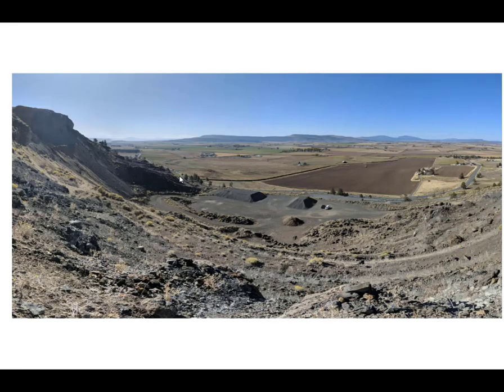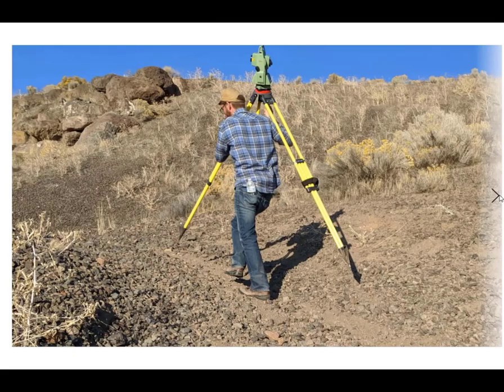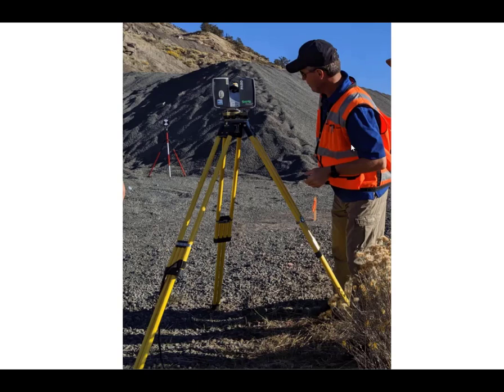Here are some photos of the Stuckel gravel stockpile project. Beautiful day in October. Brought along Subway sandwiches and soda and water, and we really had a nice day. It was a Saturday. So here's one of the gravel stockpiles. Here's the quarry face behind the stockpiles, one of the students with the reflectorless total station, and Professor Marker setting up our Faro scanner, graciously donated by Faro.